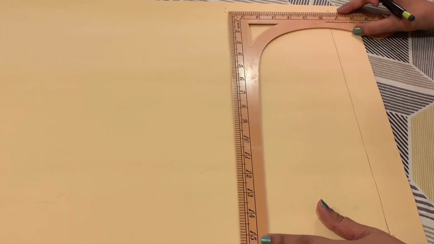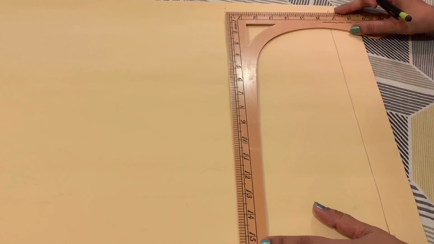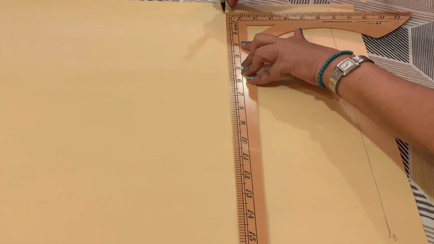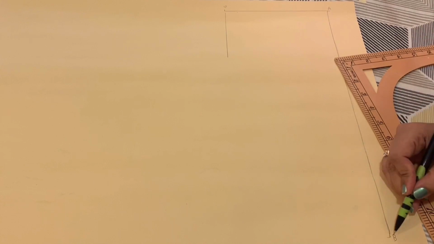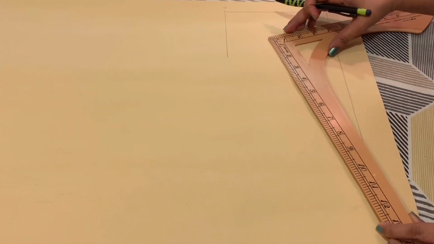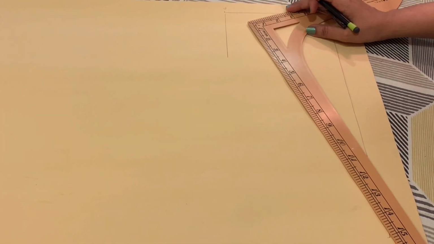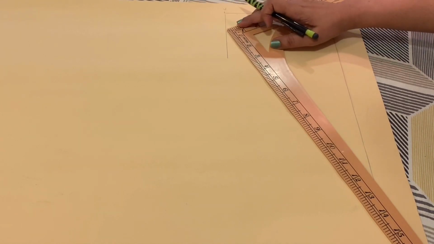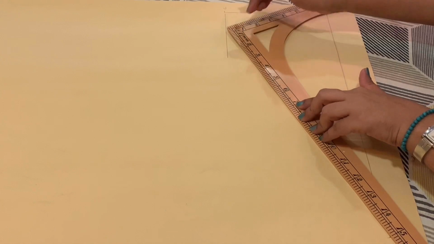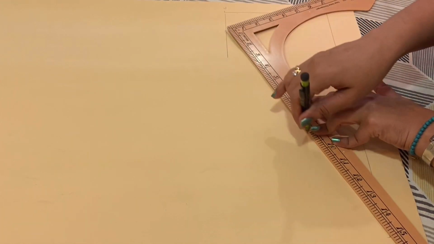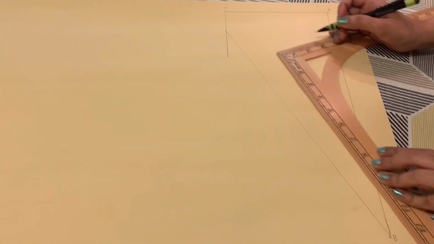Draw a straight 90-degree line down. This could be 4 or 5 inches long. From B, intersecting on this line, mark the shoulder slope. In this case, the shoulder slope is 15. Draw a straight line.